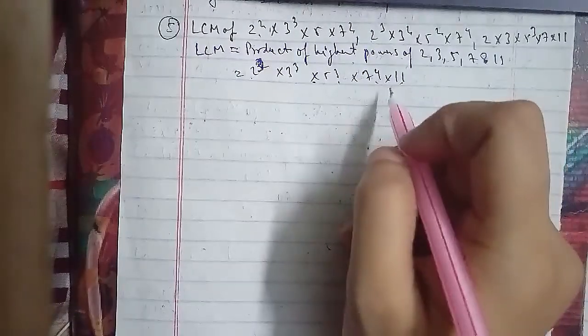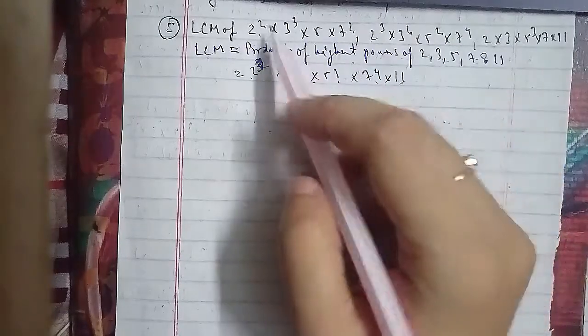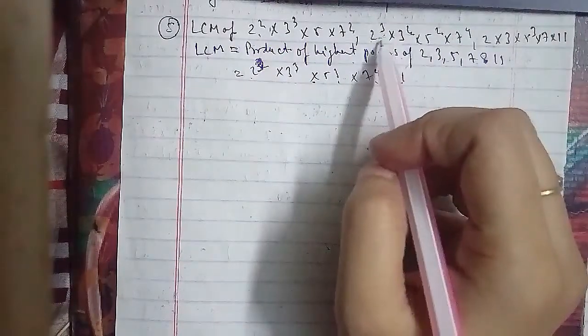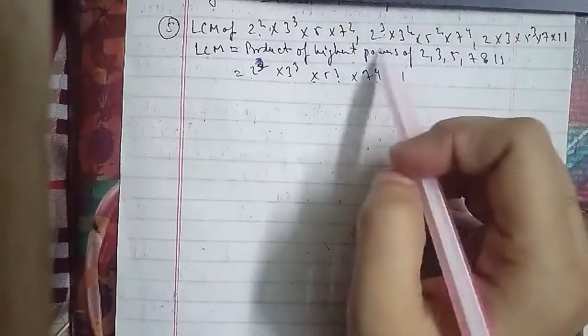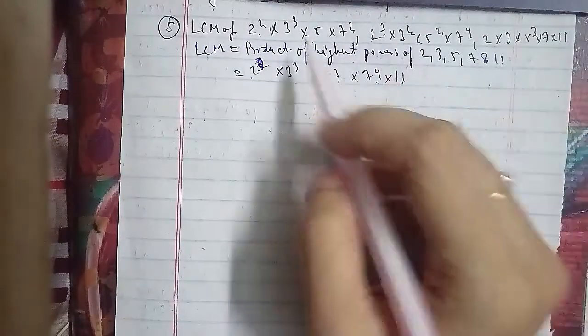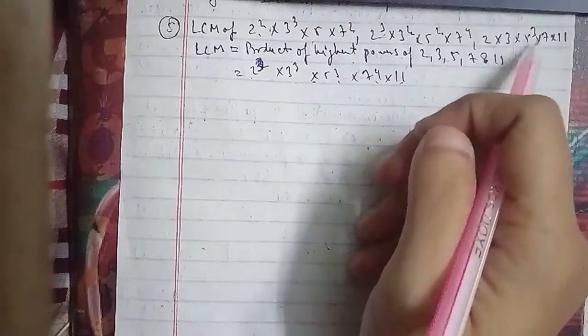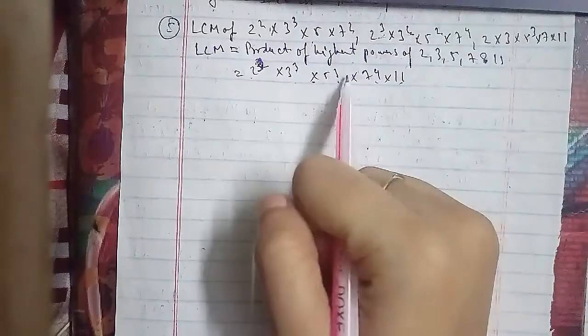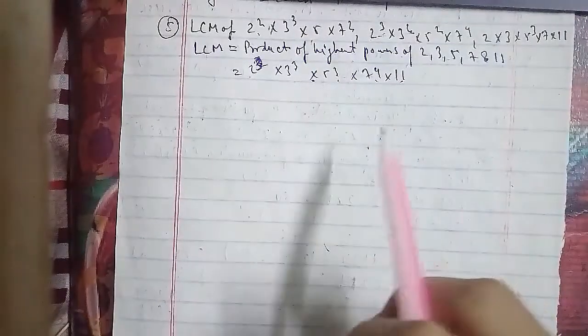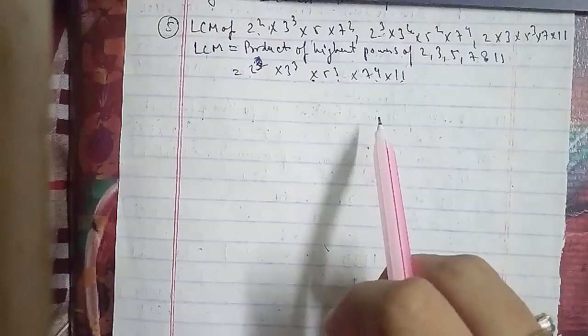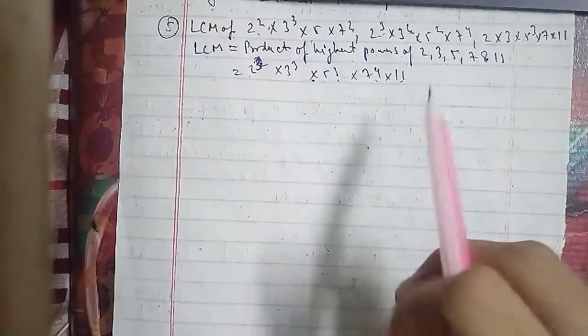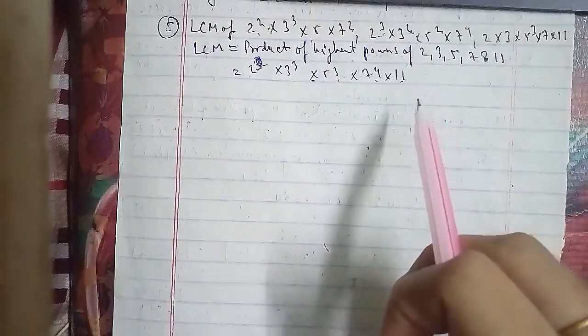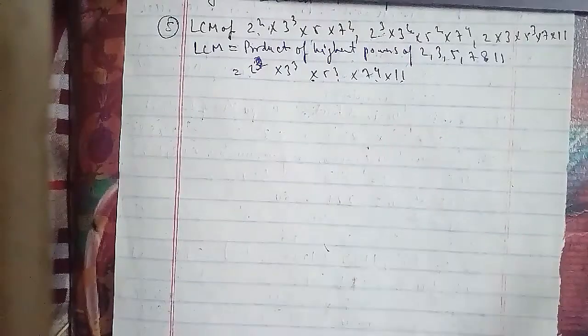So 72 equals 2 power 3 into 3 power 2, 108 equals 3 power 3 into 2 power 2, and 2100 equals 2 power 2 into 5 power 2 into 3 into 7. And the LCM equals 2 power 3 into 3 power 3 into 5 power 2 into 7.